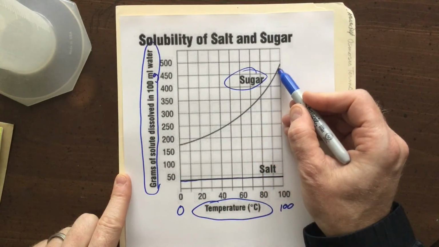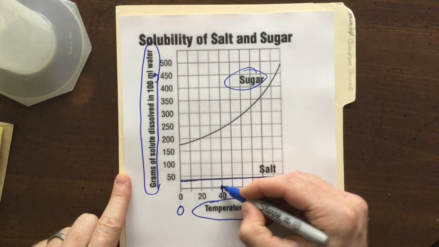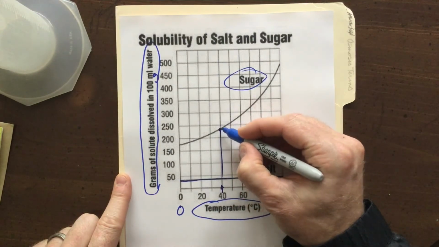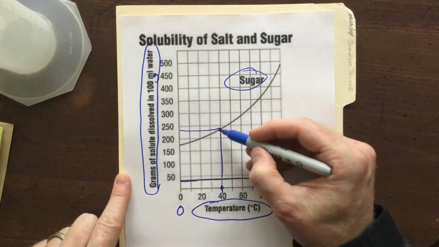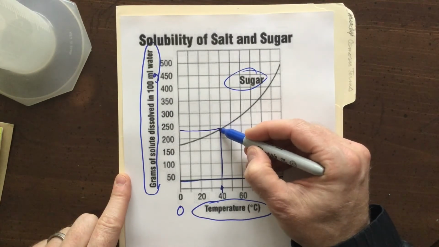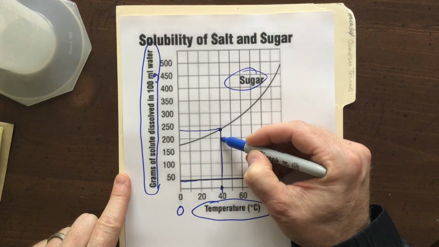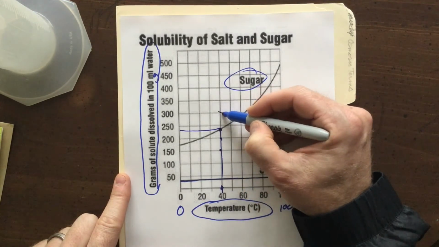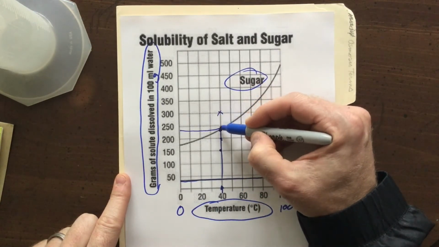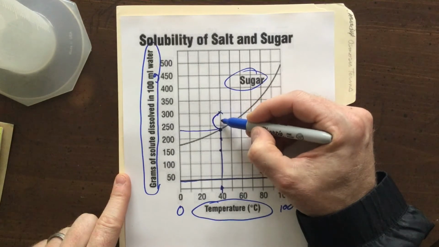But if you're at 40 degrees right here, and we go all the way up here, the most sugar that you can dissolve in there is probably about 240 grams. You can dissolve 240. If you have 240 in there, it is saturated. If you were to have 200, that'll dissolve in there. That's unsaturated. If you were to have 150, that will dissolve. That would be unsaturated. If you tried to dissolve 300, it's not going to work. You're going to have, right here, these 60 grams that just pile up on the bottom of the beaker.